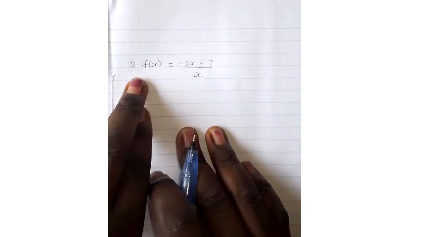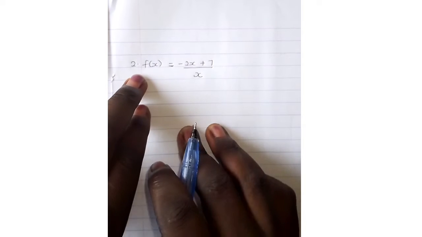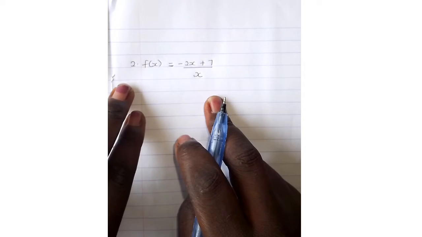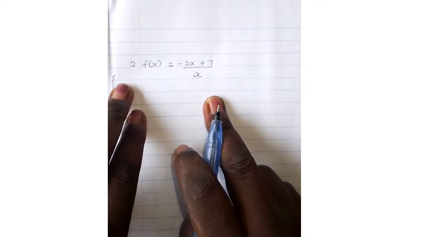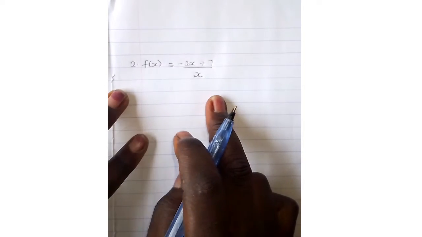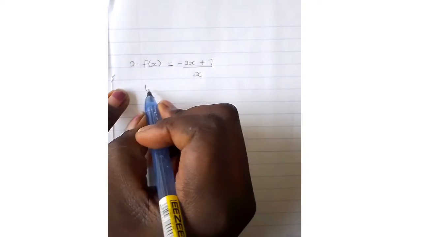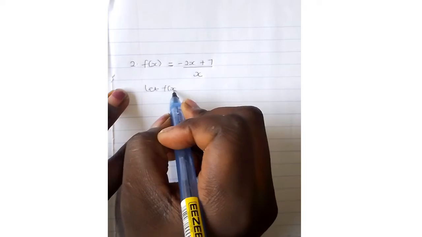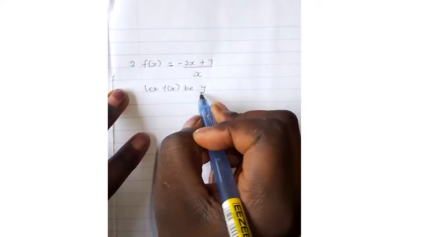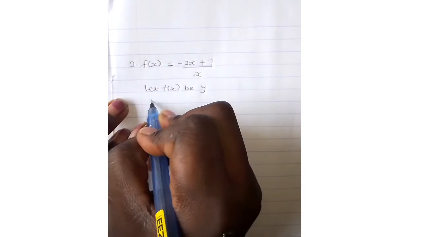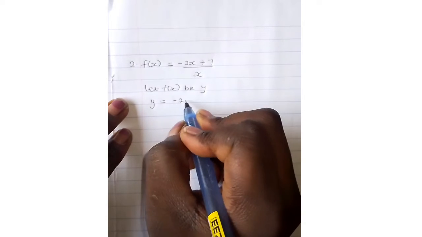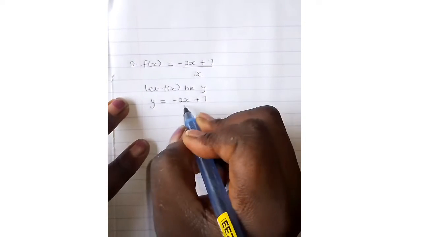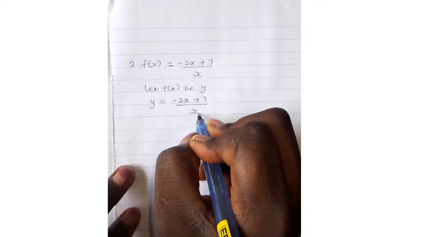Now I want to look for the inverse of the function. The first thing we do is say let f of x be y. So therefore this will be y is equal to minus 2x plus 7 all over x.